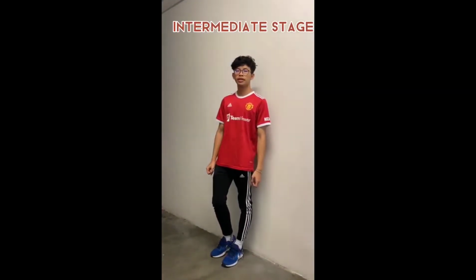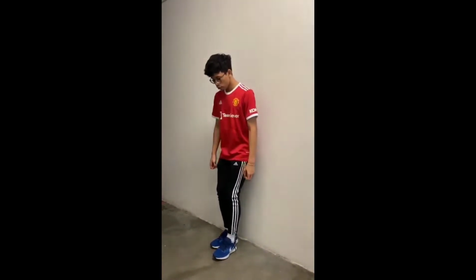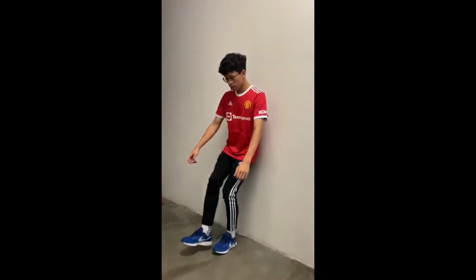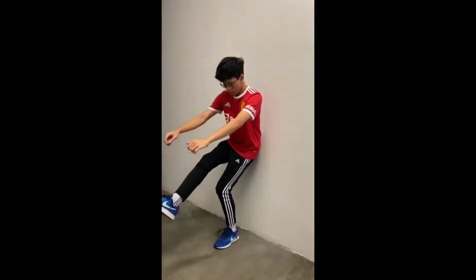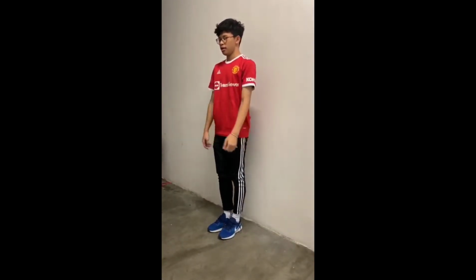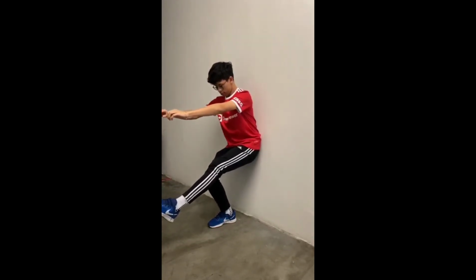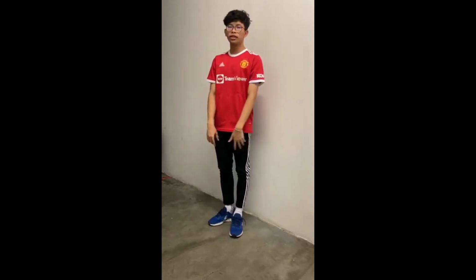For the intermediate stage for ACL, I choose the single leg squat for the exercise. So this is how you perform the single leg squat. Make sure your knee is at 90 degrees. Do this for 8 to 10 repetitions and 2 sets for both legs.